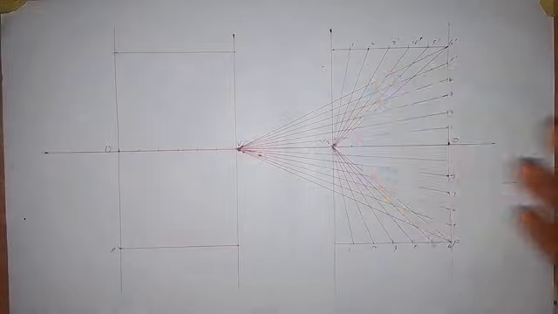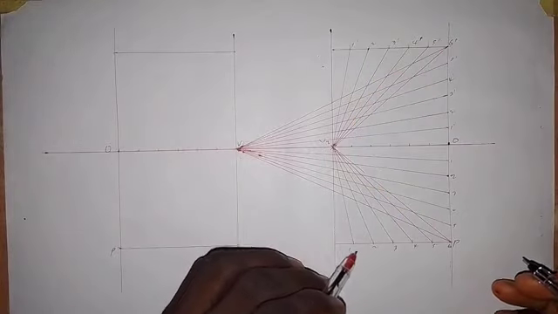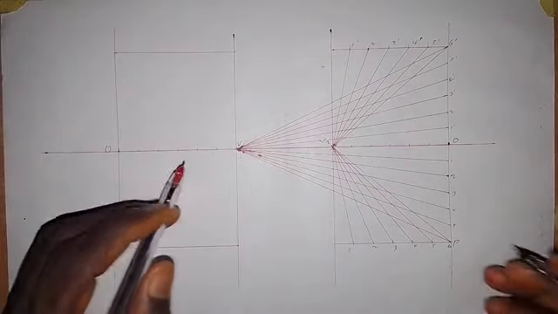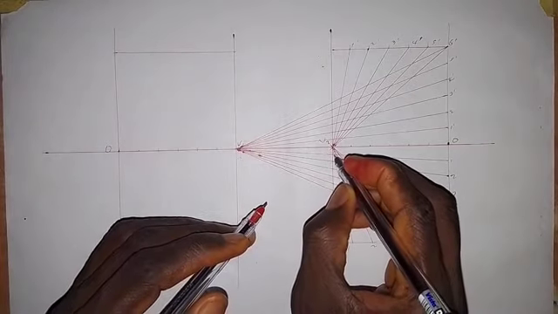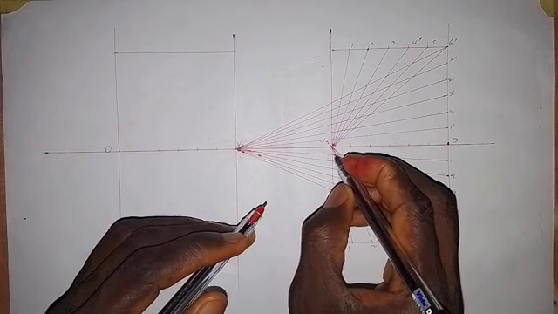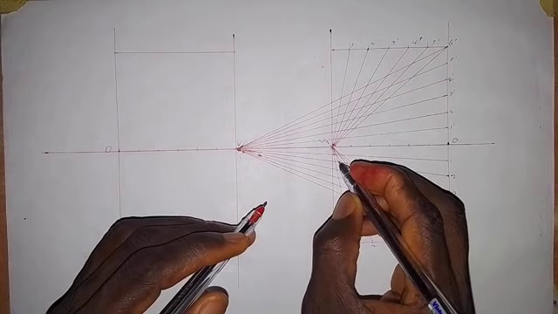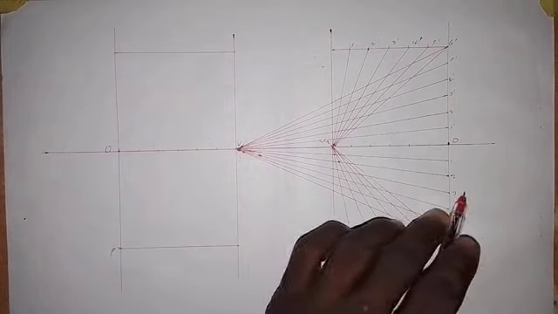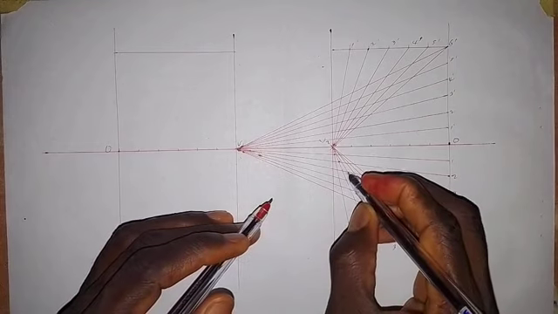Alright, so I've connected the points. The next thing that we are going to do is locate the points of intersection of these lines and this line here. So for 1, this one here, they intersect at this point. And for 2, we have this point. I'm following the line. Next we have 3.